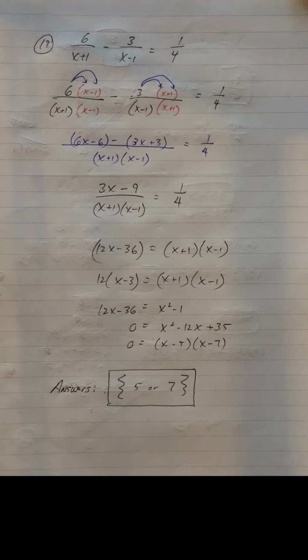I factored the 12 out, but then I thought, well, this is easier if I set it equal to 0. So I multiplied it back in, and it said 12x minus 36 equals x squared minus 1. And then I can work out a 0. And it makes the trinomial x squared minus 12x plus 35. That factors to x minus 5 times x minus 7. Therefore, the correct roots or answers are 5 or 7.